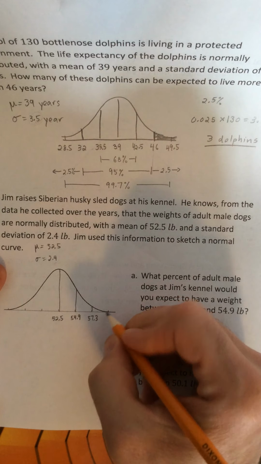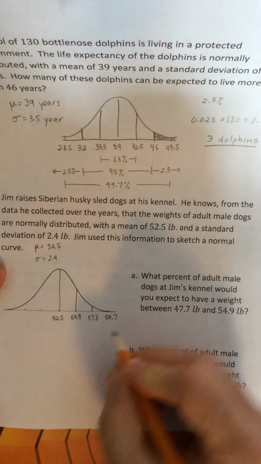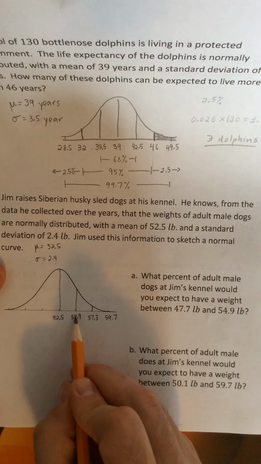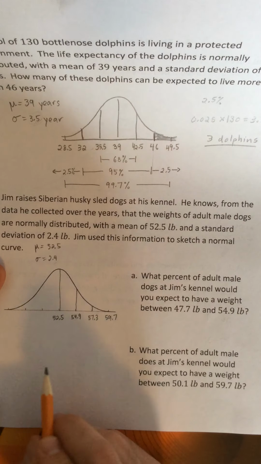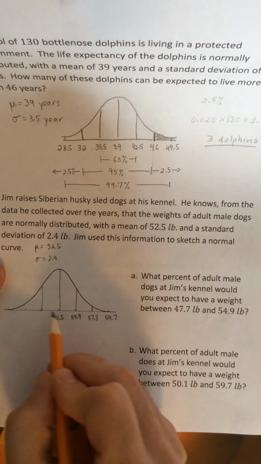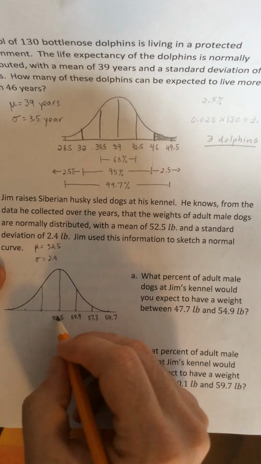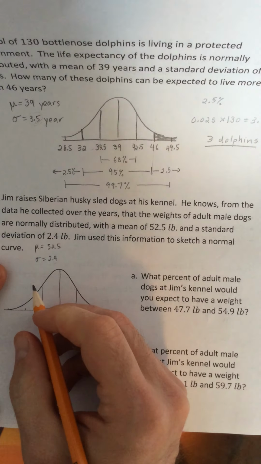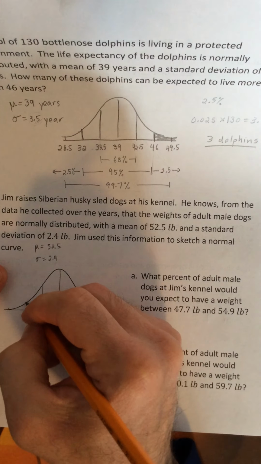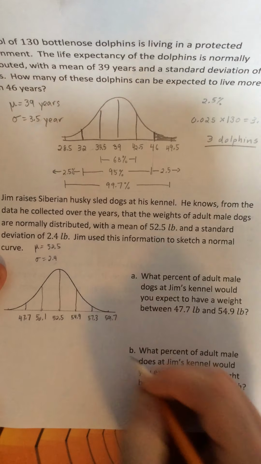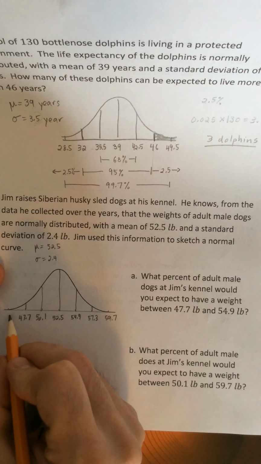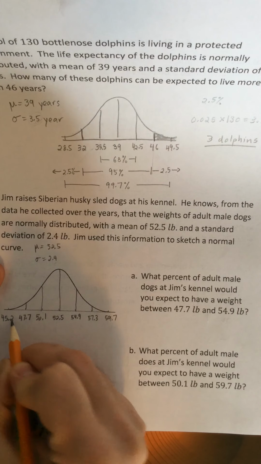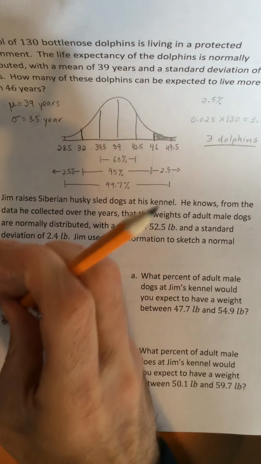And then if we go to 3 standard deviations, 59.7, it's like from here we're adding another 2.4. So if you want to check, you could just keep adding 2.4 and make sure you get these numbers. And going this way, you could just subtract 2.4. So 1 standard deviation away is going to be 50.1. 2 standard deviations away is going to be 47.7. And then if we subtract another 2.4, we should get 45.3. Or sorry, 45.3.